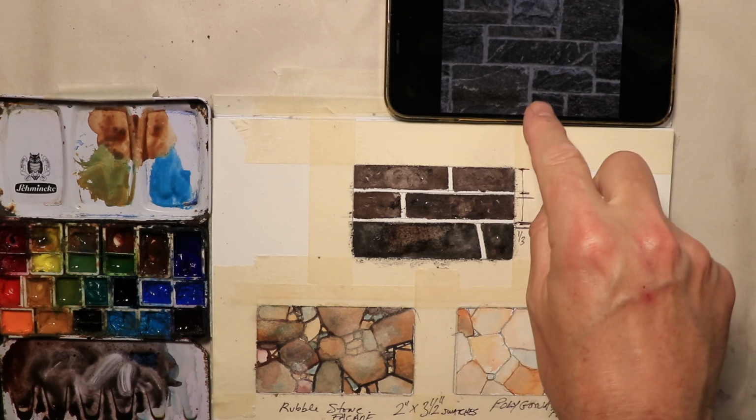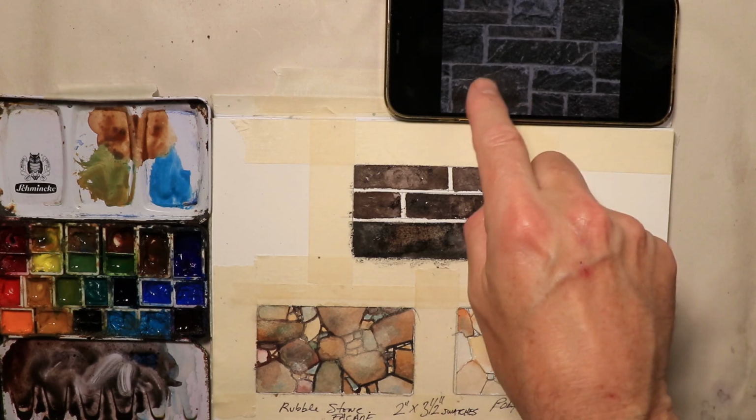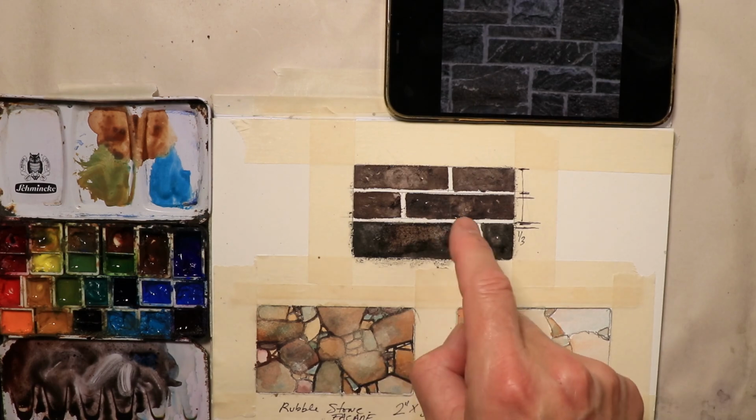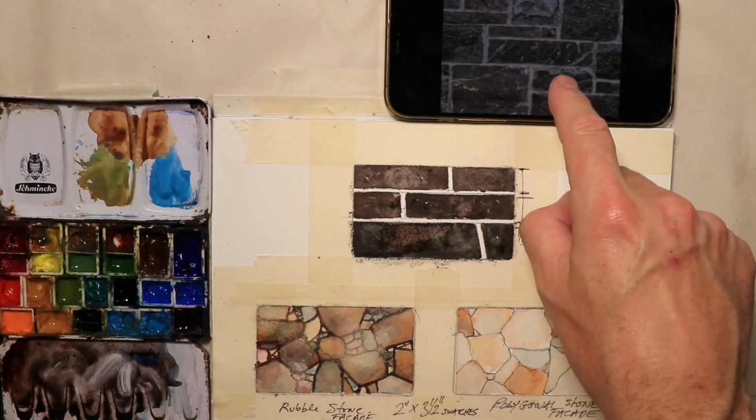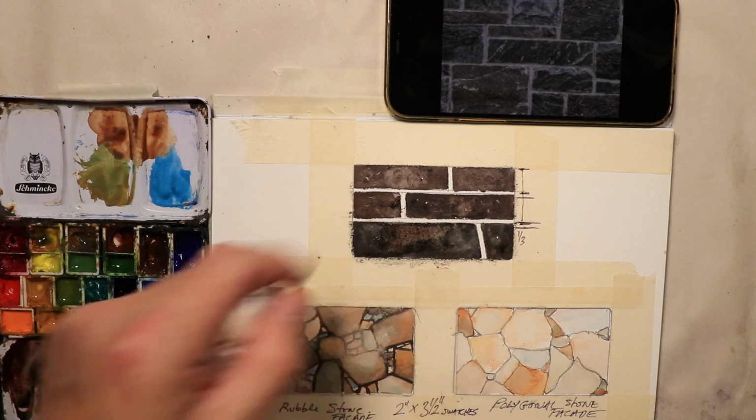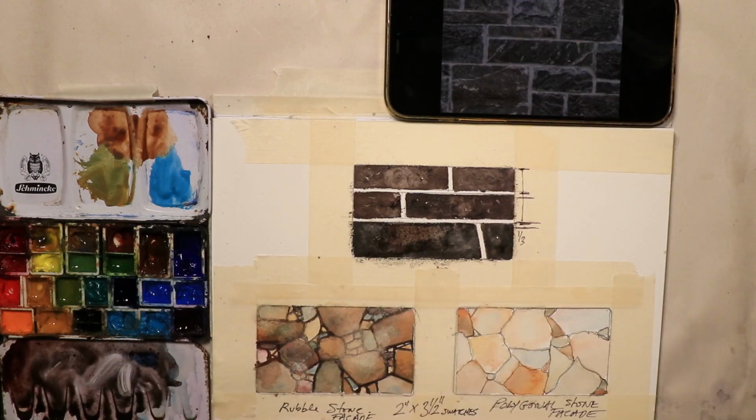You can kind of see in this photograph here on my phone, it is a little bit of a grayish color cement, so that's what we're going to try to go for. We're going to try to get some of a grayish color. I think it'll be really easy to recreate that grayish color there on those stones. Okay, so we'll be right back.